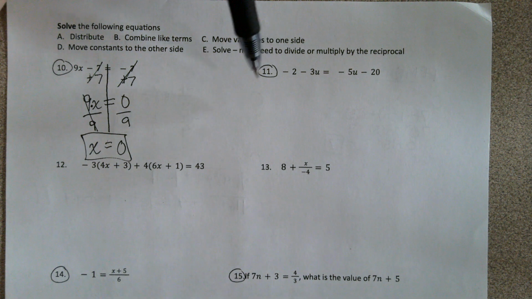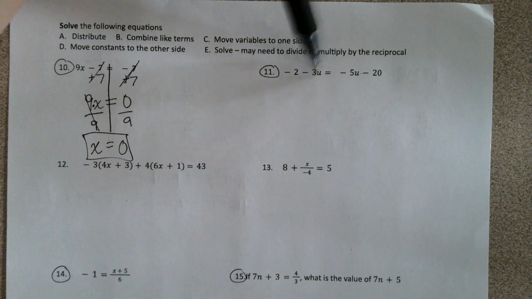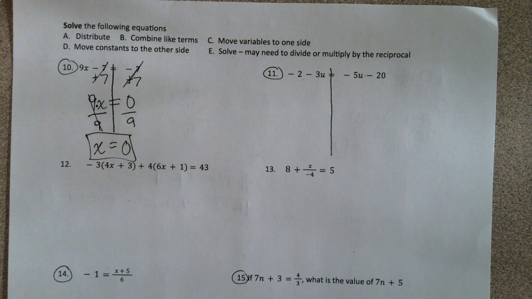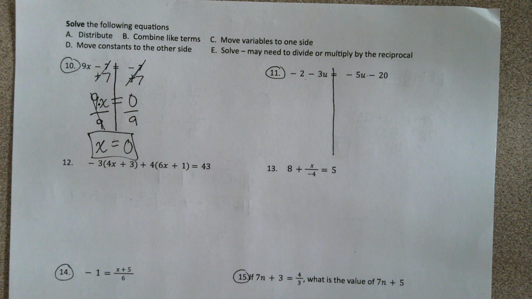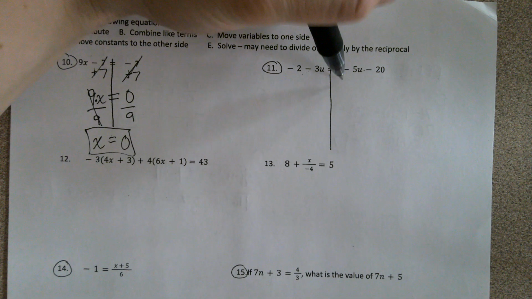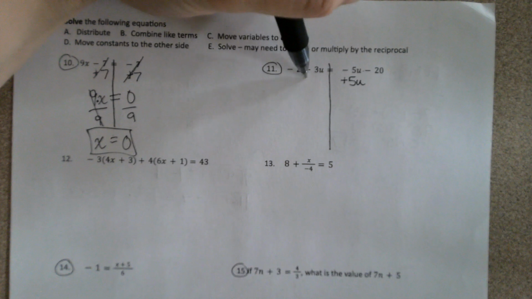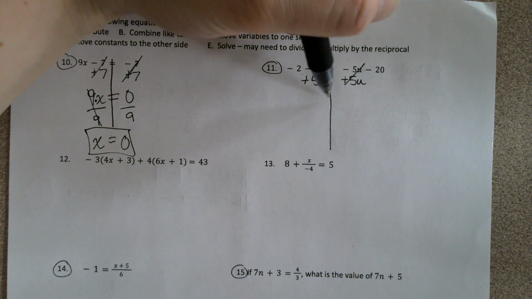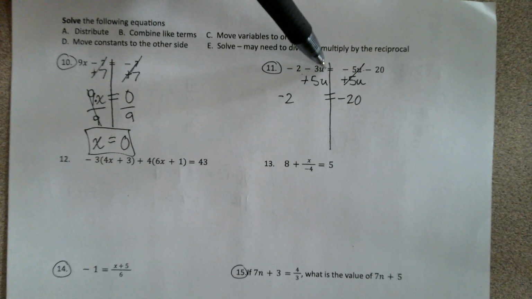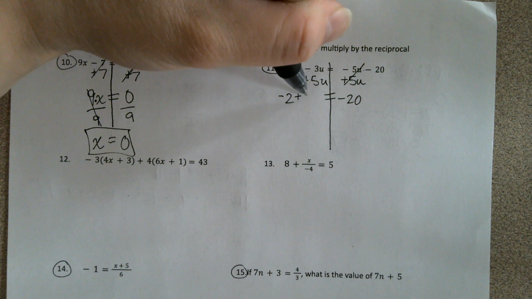Number 11 adds an extra step because we have two variables here. The same variable, but we have two of them. For this one, my recommendation is that you always move the smaller of the two numbers on the variables. So here we have negative 3u and negative 5u. Negative 5u is the smaller one, so I'm going to move it over. I'm going to add 5u to both sides. This cancels, leaving negative 20. Negative 3u plus 5u is a positive 2u.